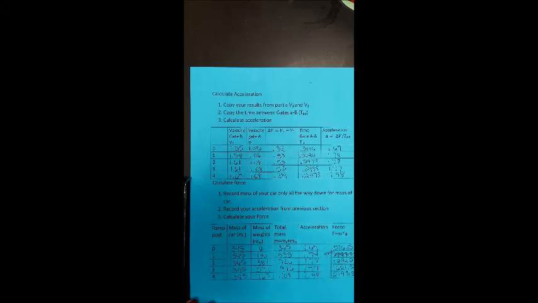Okay, so this is what your data should look like now. Take a look, and how did the mass affect the acceleration, or did it? And then how did the mass affect the force? Go ahead and finish up, and we will have questions over this to complete later.